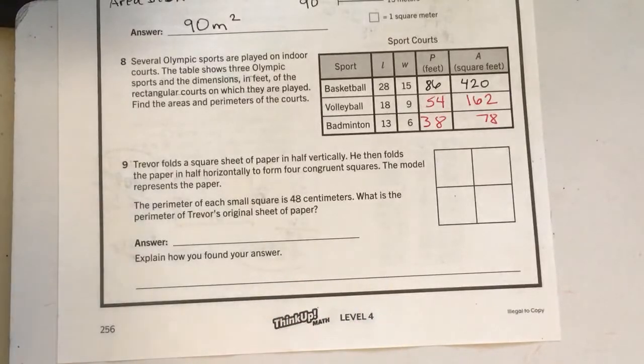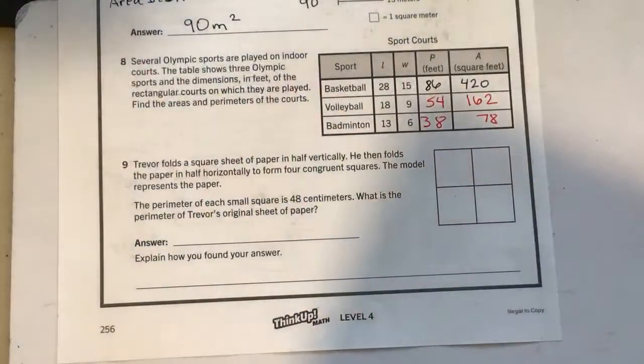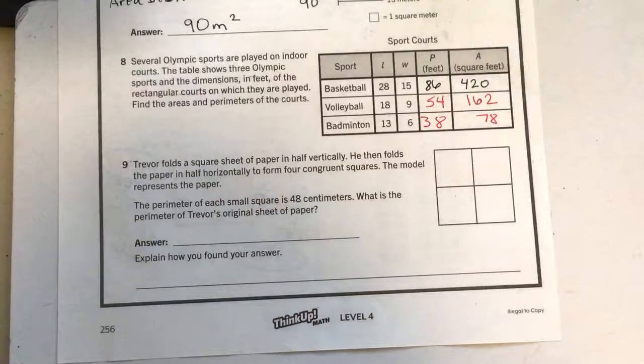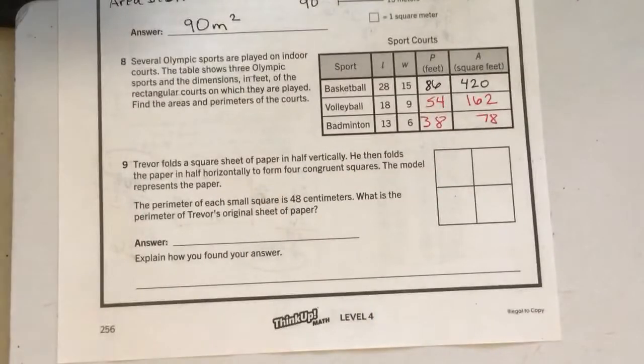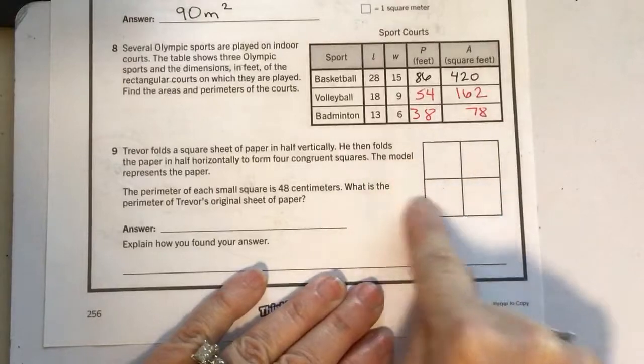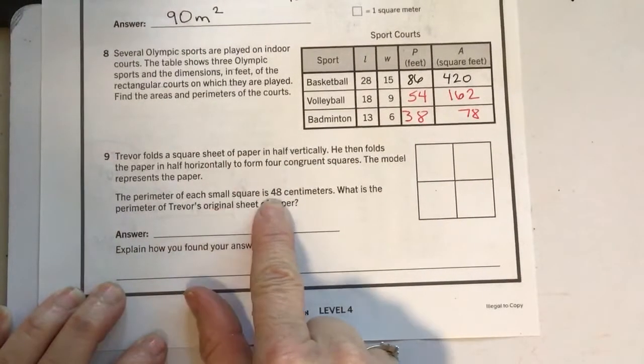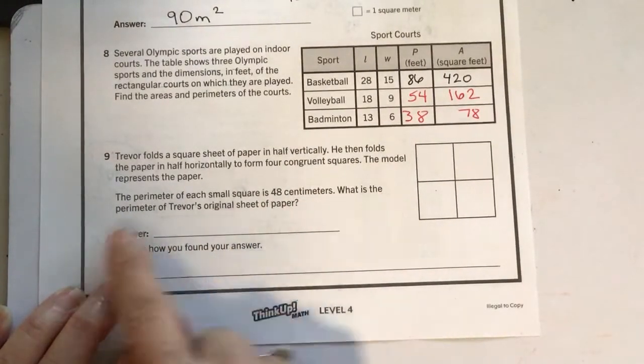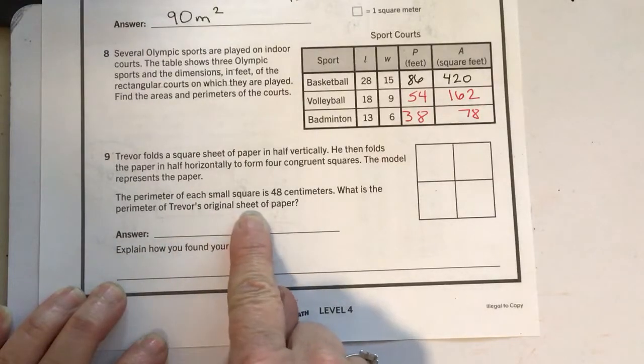Trevor folds a square sheet of paper in half vertically. He then folds the paper in half horizontally to form 4 congruent squares. Congruent just means same size and same shape. The model represents the paper. So here it is right there. The perimeter of each square is 48 centimeters. What is the perimeter of Trevor's original sheet of paper?